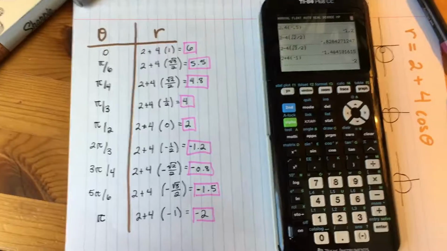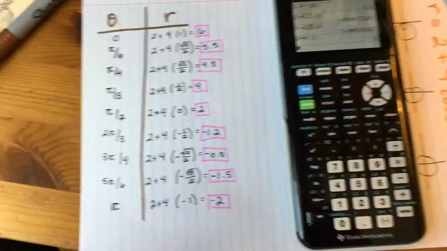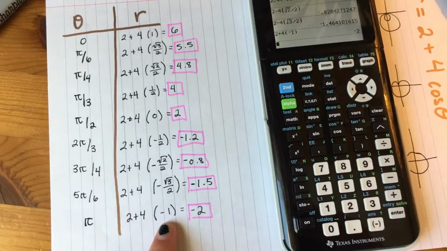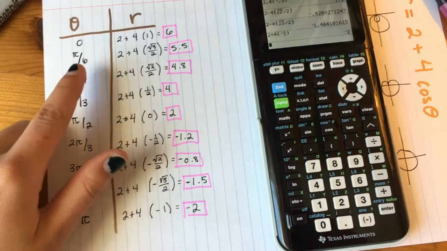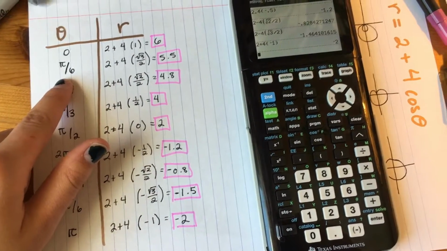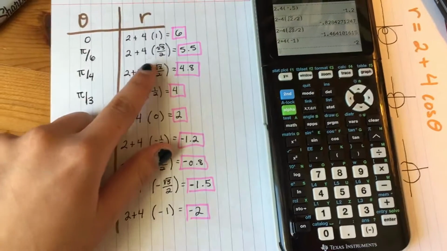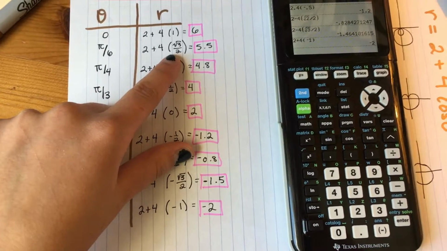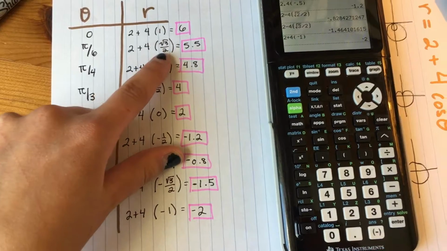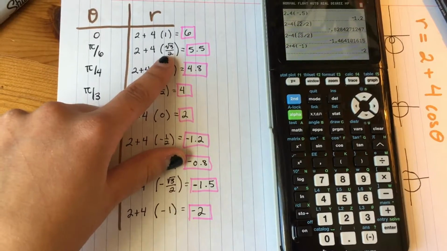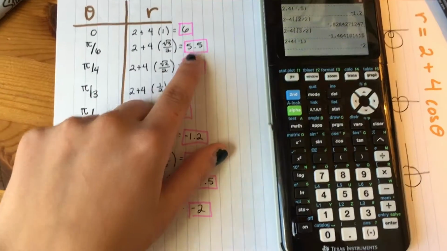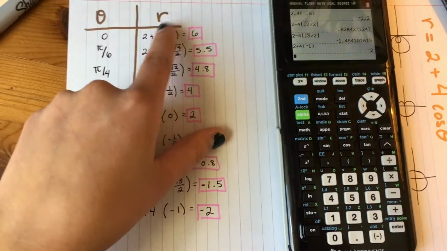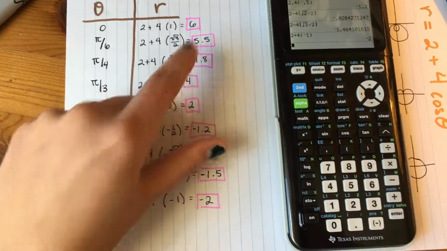By just plugging in points for the cosine value, for example at pi over 6, the cosine value is the square root of 3 over 2. By plugging that in for theta and into the calculator, I got 5.5 as the output, and that is going to be the R point on the graph.